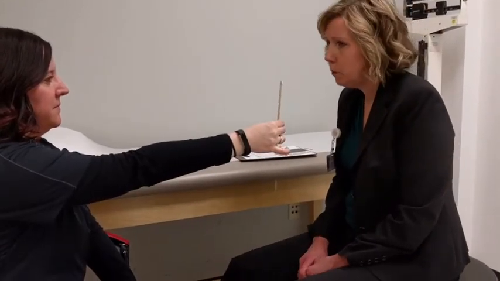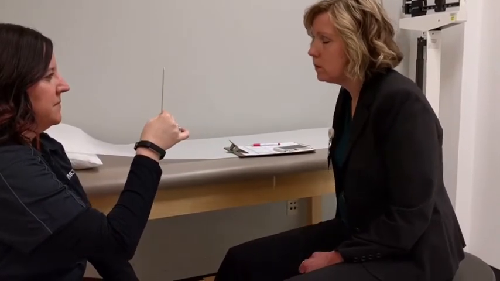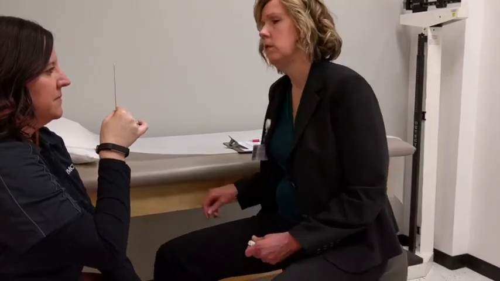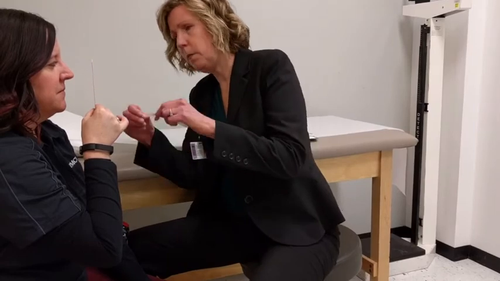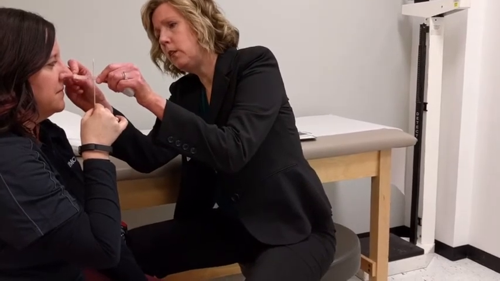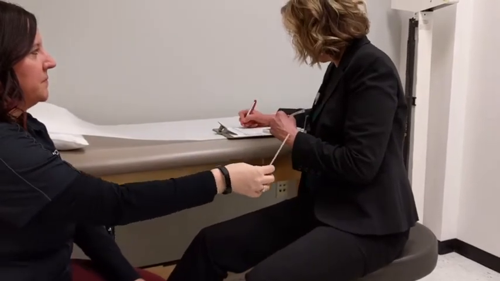All right, take it all the way out. I'm going to have you do that again. Bring it all the way in towards you. Stop if and when it splits into 2. Bring it up there. So I'm going to measure that point. That is 4 centimeters. All right.